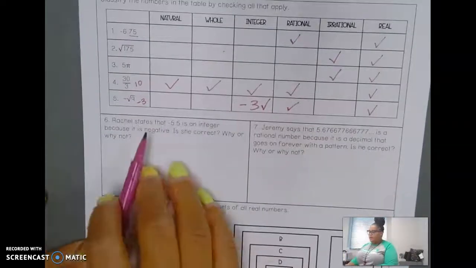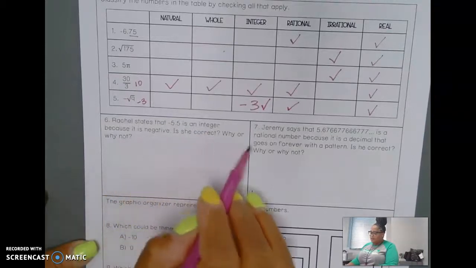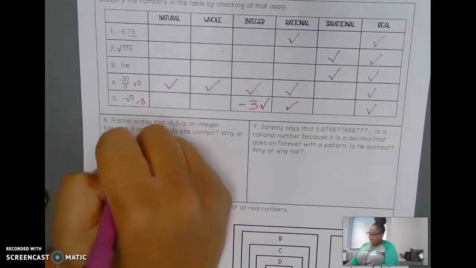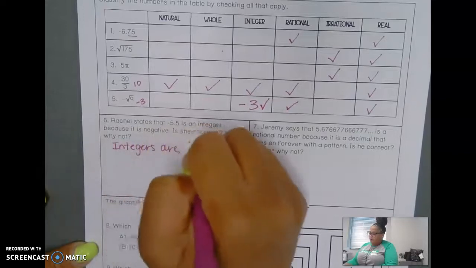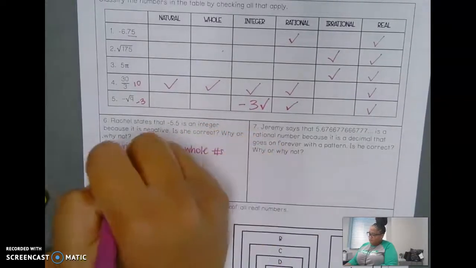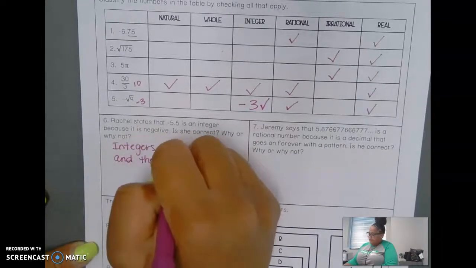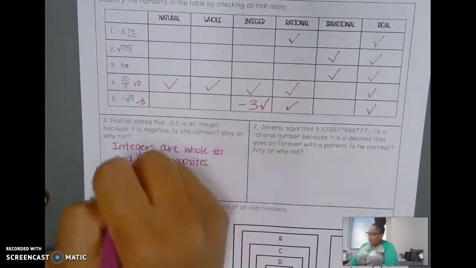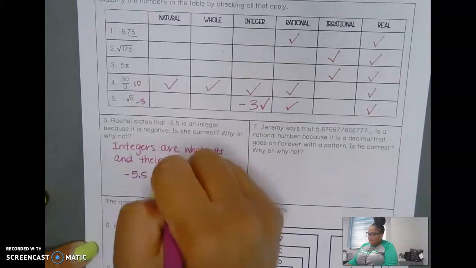Number 6, Rachel states that -5.5 is an integer because it is negative. Is she correct? Why or why not? Integers are whole numbers and their opposites. -5.5 is not the opposite of a whole number.